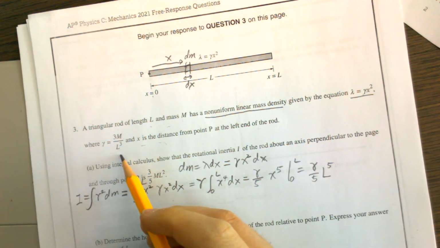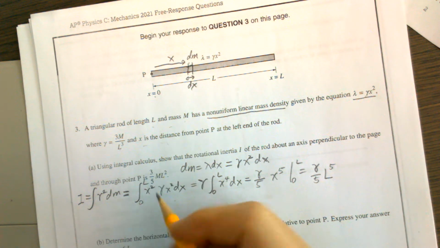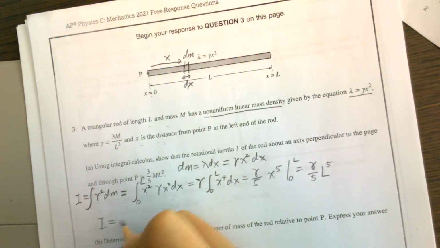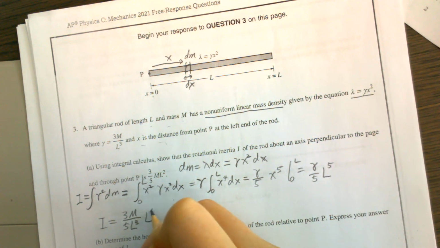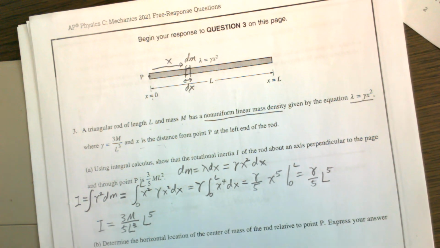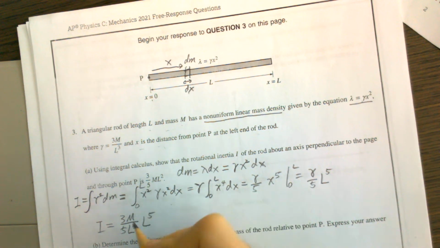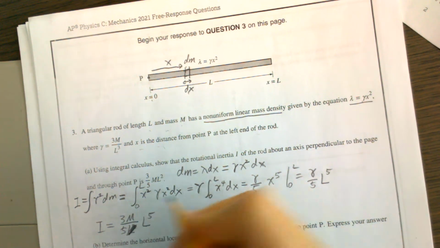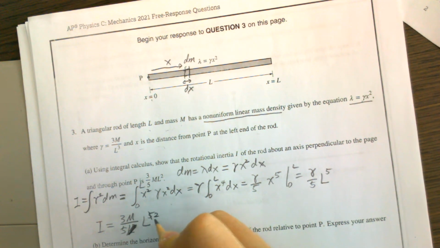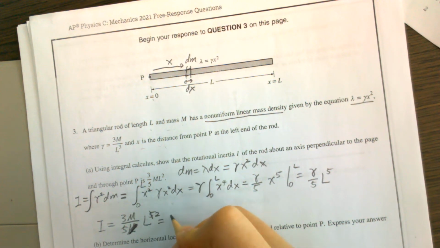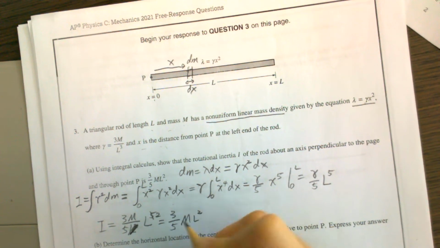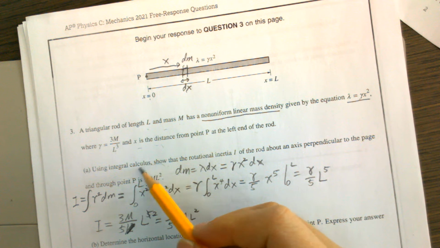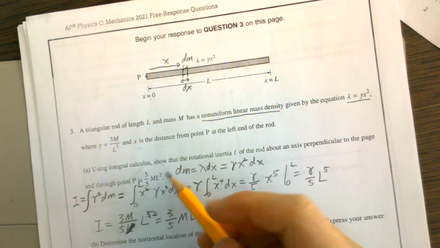We know that gamma is 3m over L cubed, so I is equal to 3m over 5L cubed times L to the 5th. Okay? So which means L cubed and L to the 5th become L squared, so the answer is 3/5 ML squared, which is the same as the answer for part A. It's the answer it gave to us.